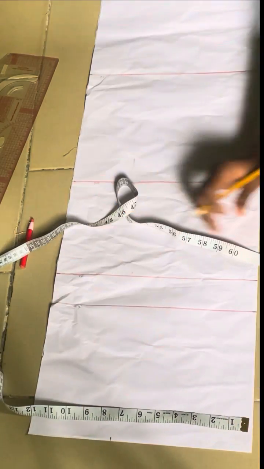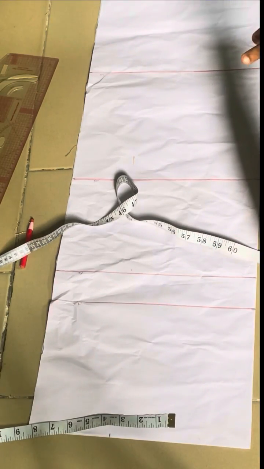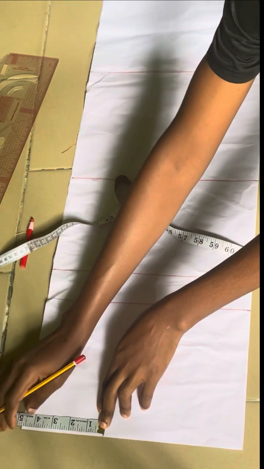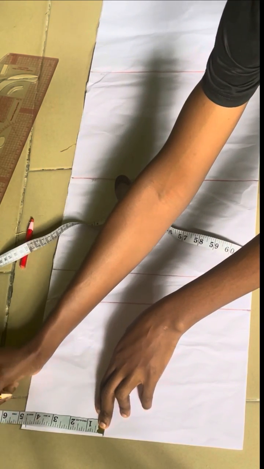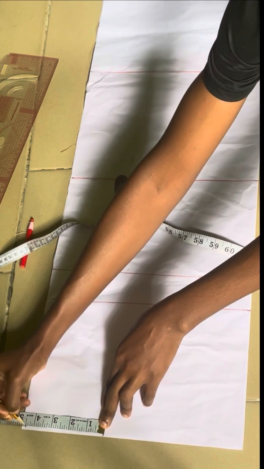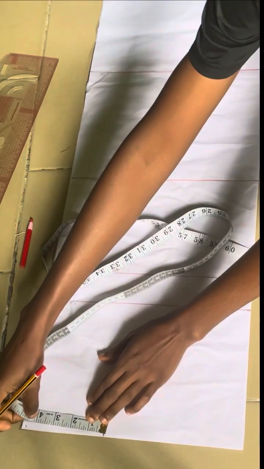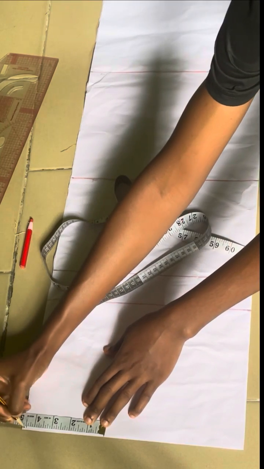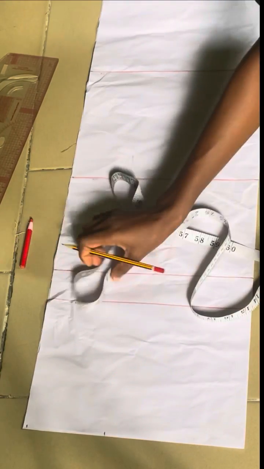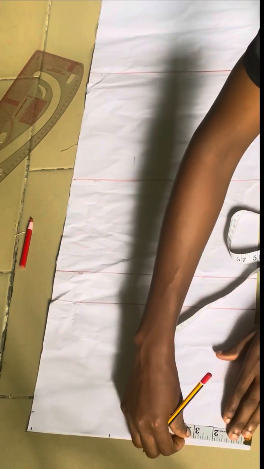As you can see, the dress on the screen has a cut-together sleeve. So after inputting my shoulder line, I'll go ahead and input 4.5 inches for my sleeve. You can input more or less depending on what you want. For me, I'm using 4.5 inches. Then I'll go down by 1 inch for my shoulder slope.